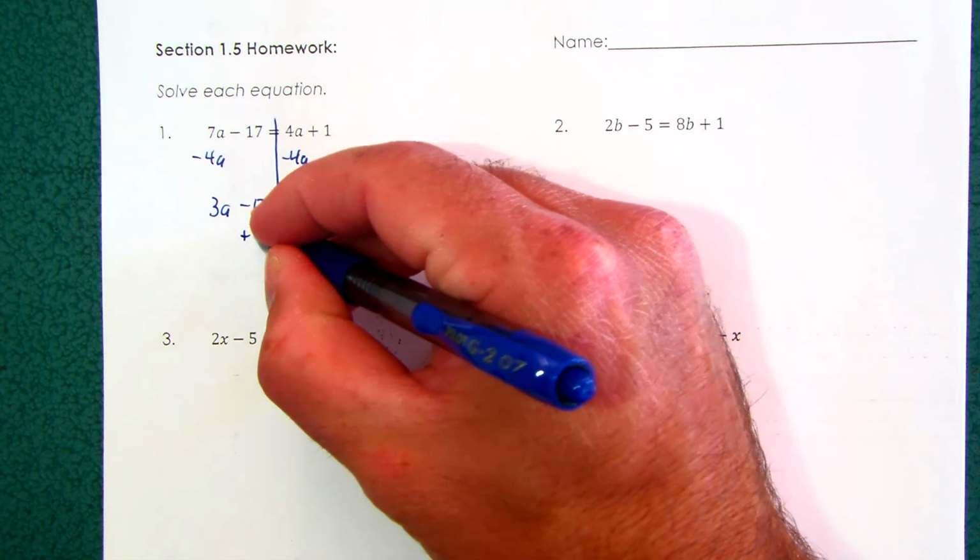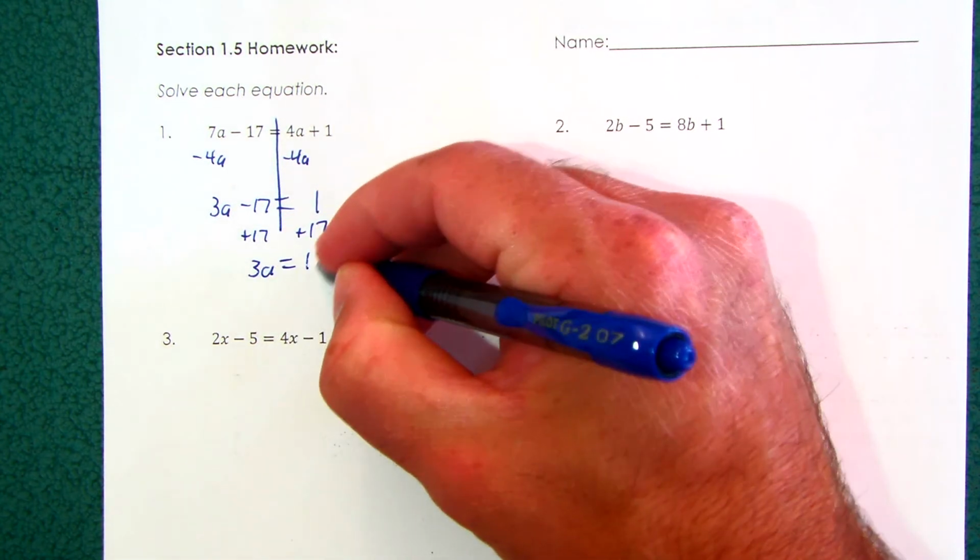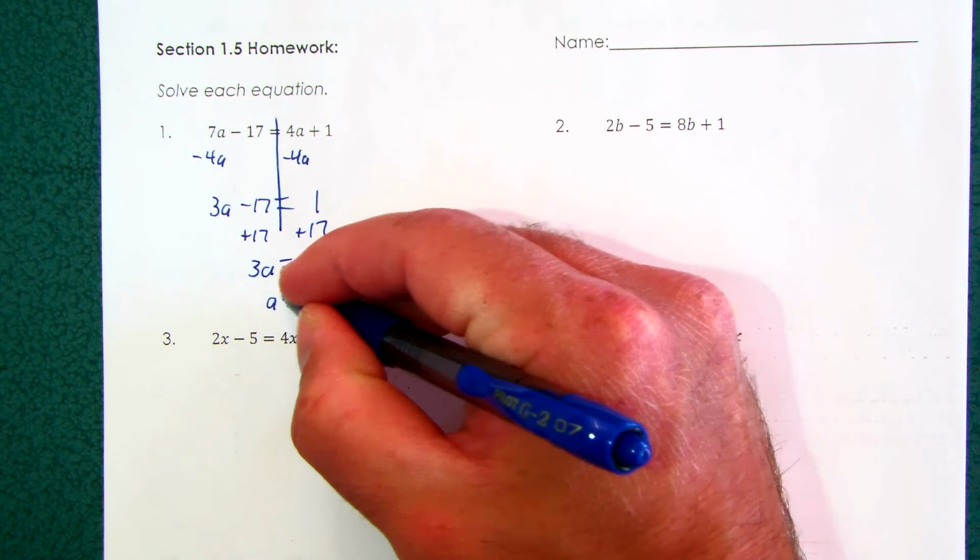Next up, I'm going to add 17 to both sides. So 3a equals 18. So a equals 6.